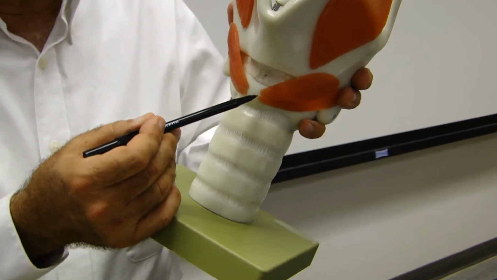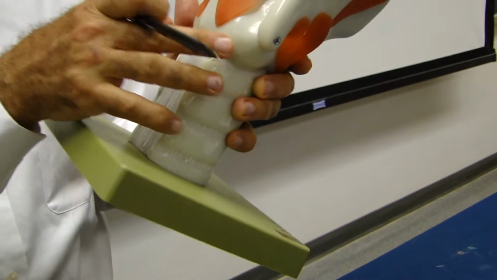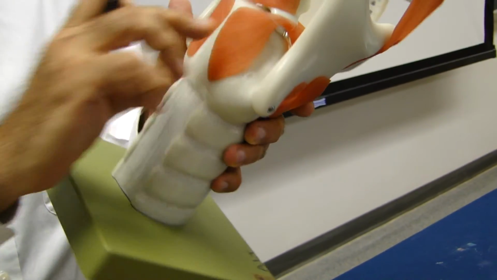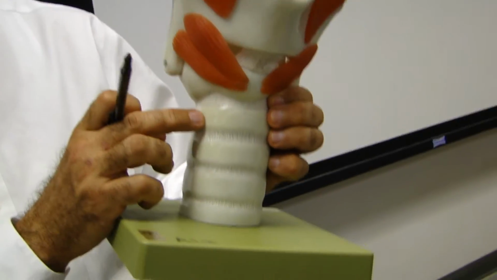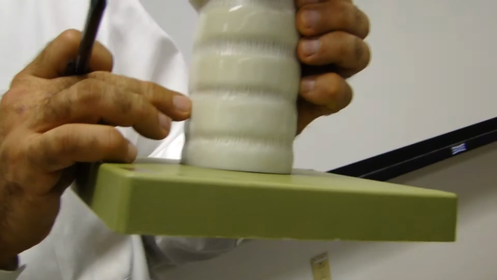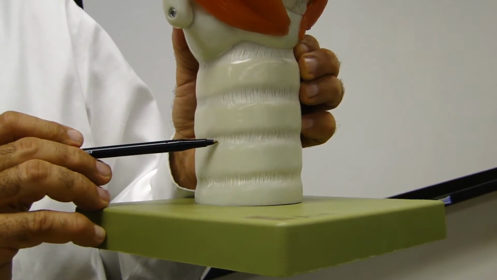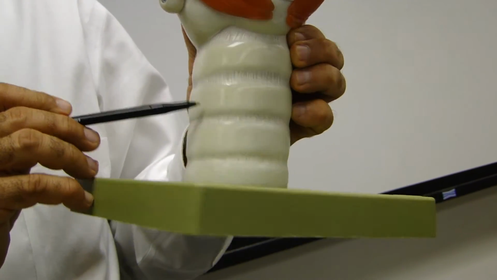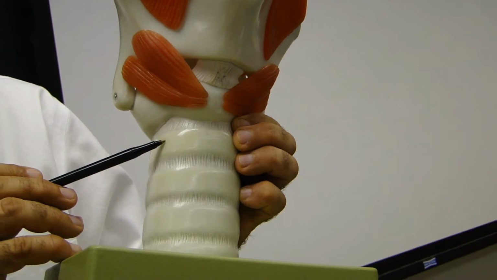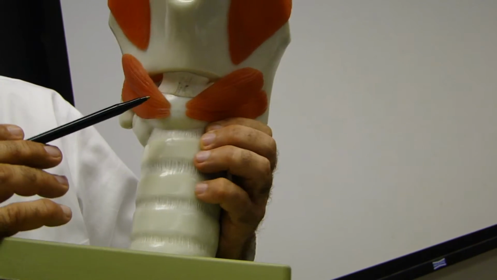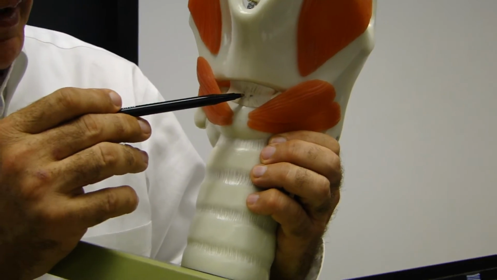The next cartilage is called cricoid cartilage. Cricoid cartilage is a complete ring, because in the back you can see it's larger. Now, the other cartilages like these are called tracheal cartilages. Regarding ligaments between tracheal cartilages, we call them intertracheal ligaments. The ligament between cricoid and tracheal is the cricotracheal ligament. And the ligament between cricoid and thyroid is the cricothyroid ligament.